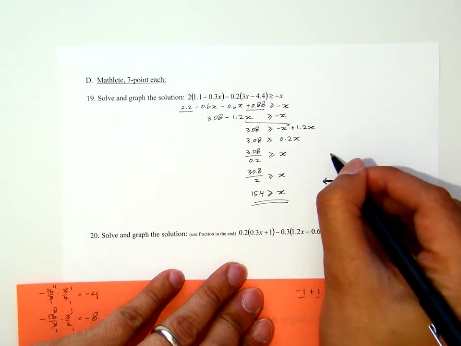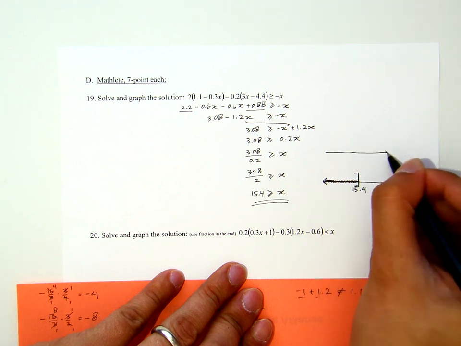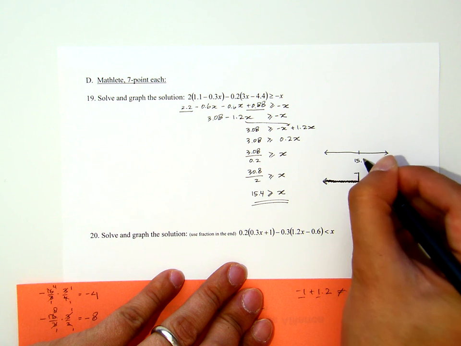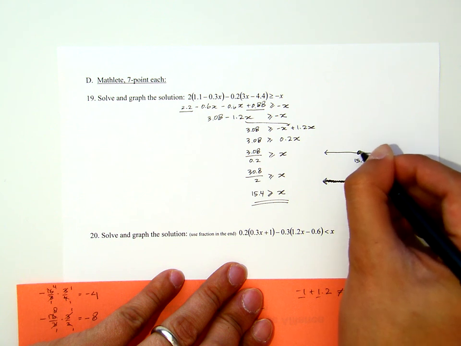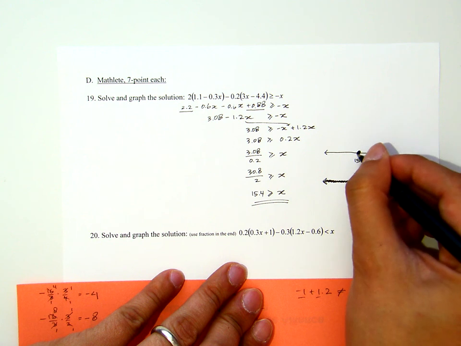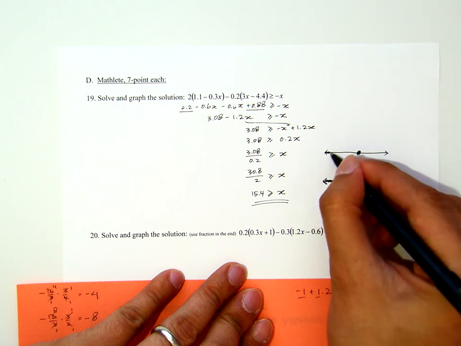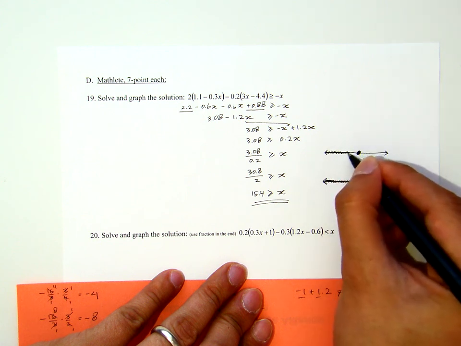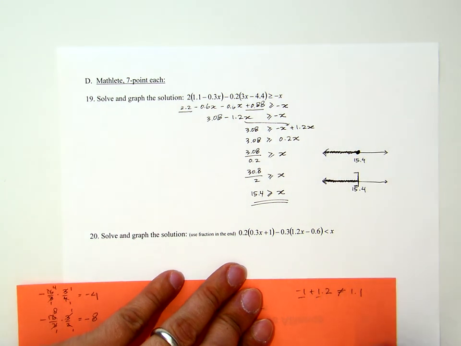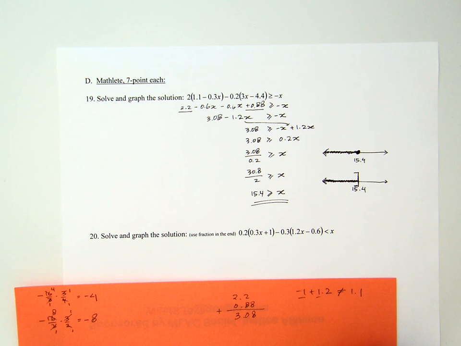Now in case your teacher wants you to use the open circle and closed circle method to write it, then you can use this, because it's equal, you have an equal sign there, you use a closed circle, and then this time you need to shade it to the left because x is less than the given number there. Okay, that's for Spring 2012 Test 1, number 18 and number 19.